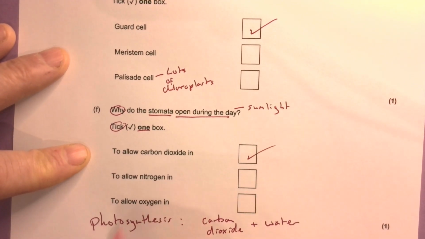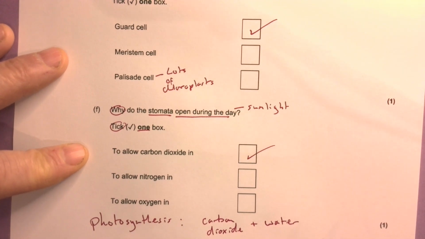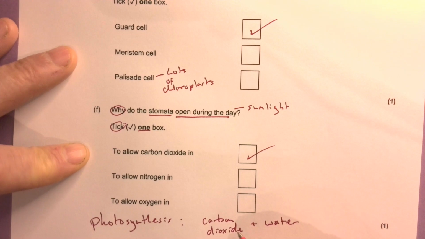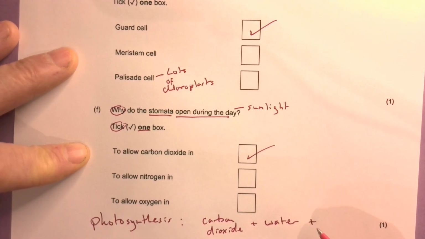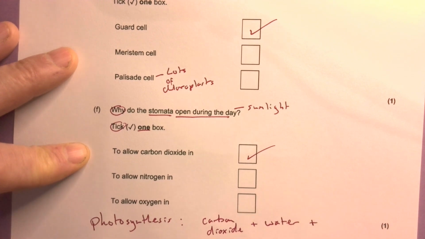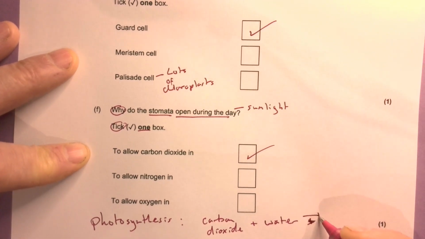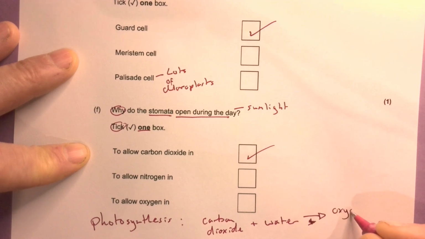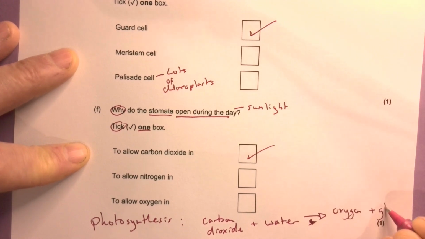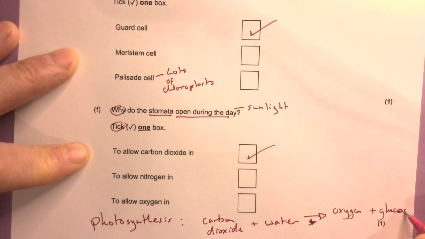Nitrogen tends to come through the soil. Oxygen, well, it doesn't need that necessarily. The most important thing for it right now is to get the carbon dioxide and the water in. Water from the roots, carbon dioxide from the air. So carbon dioxide plus water turns into oxygen plus glucose. That's what's happening during the day, during a nice sunny day.